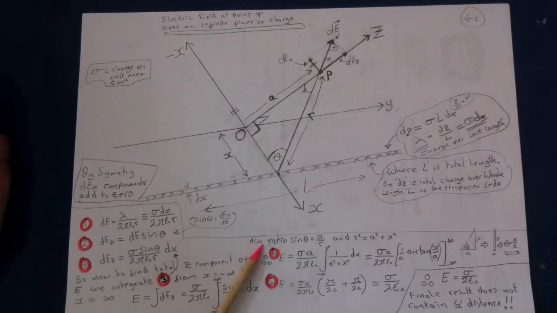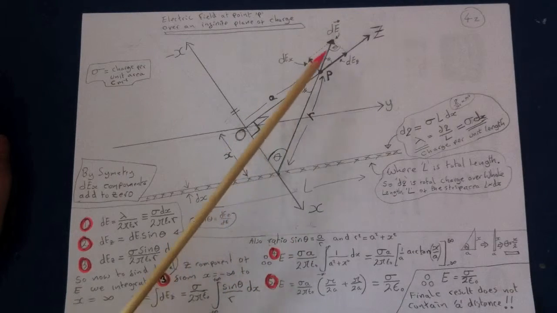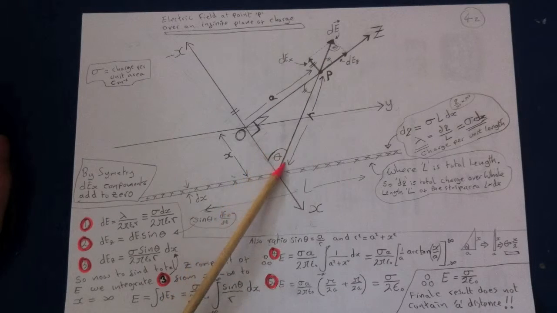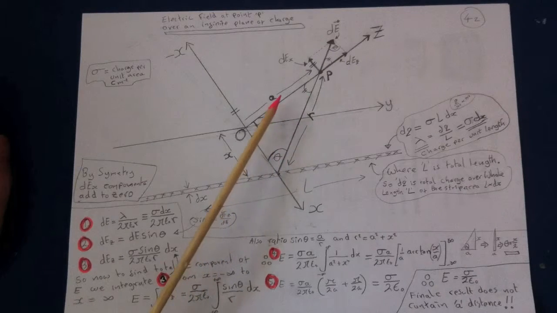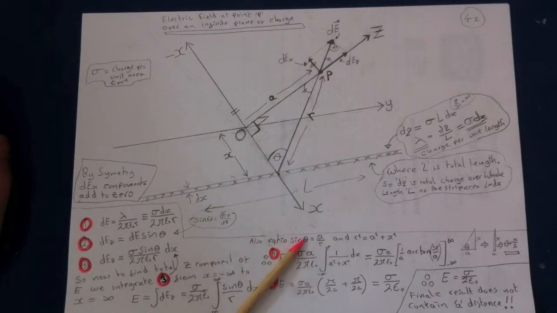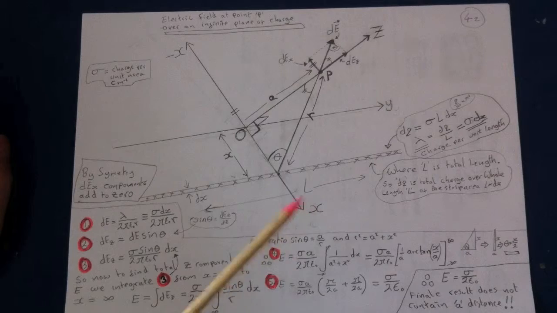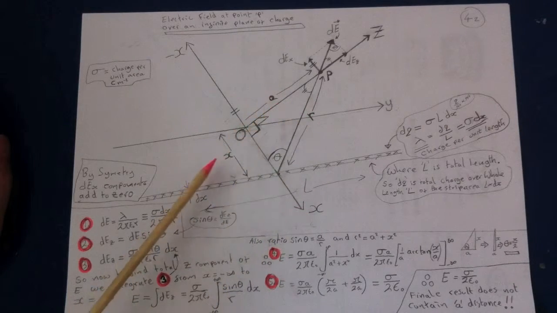Now, sine theta is also a ratio. Because of similar triangles, remember, sine theta is a ratio. That's going to be useful, because looking at this triangle, sine theta equals the opposite divided by the hypotenuse, so it's a over r. So we can use that, and if we place that a over r back in here, you're going to get a over r squared. But the other interesting thing is r squared equals a squared plus x squared.